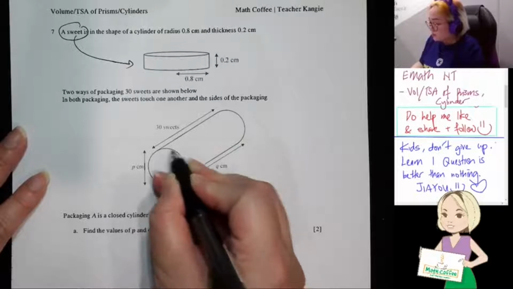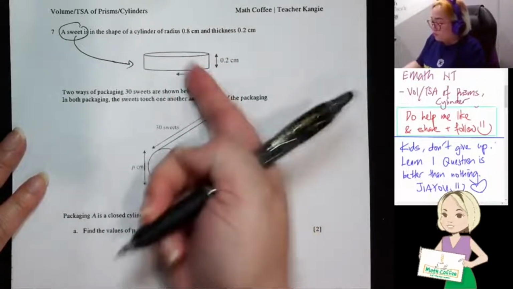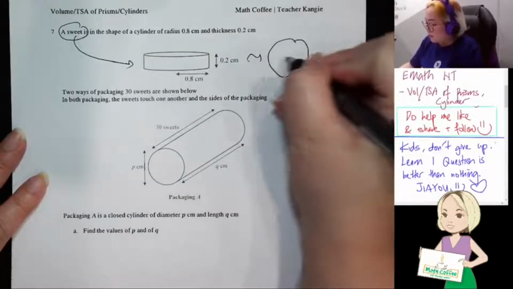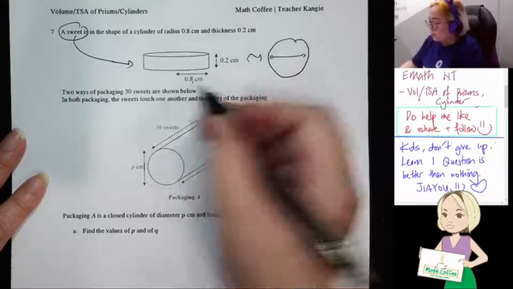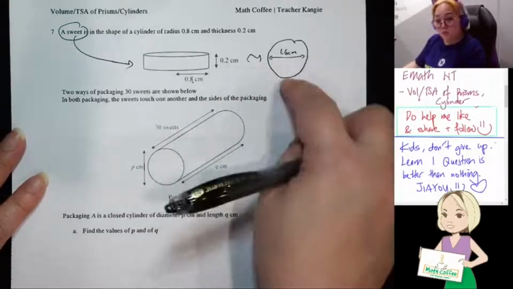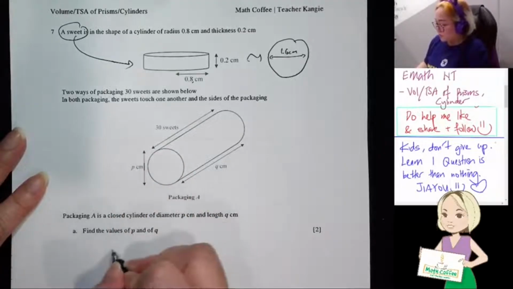So in this case, this will definitely be the shape of this one. This one is flat, but this actually looks like that, whereby 0.8 times 2 gives 1.6. So this will be the same shape as this. So P is actually just 1.6 cm.